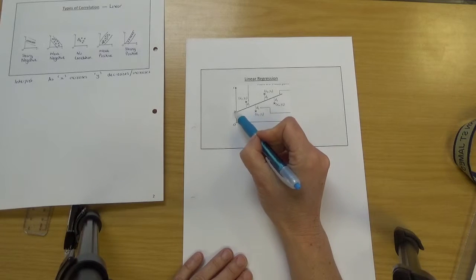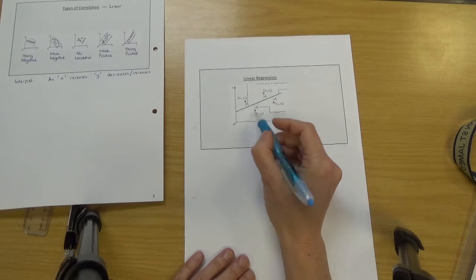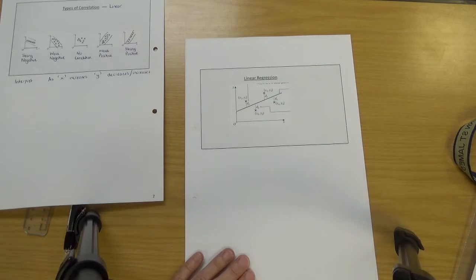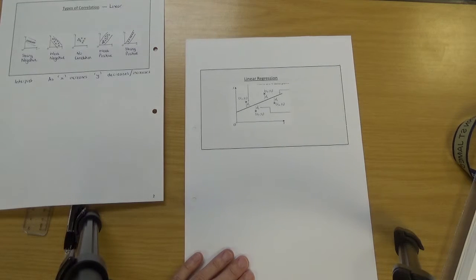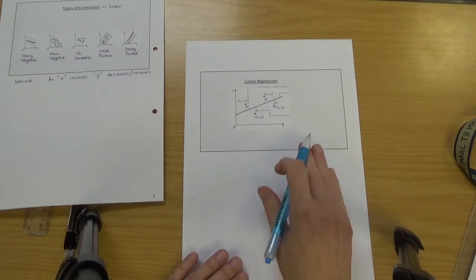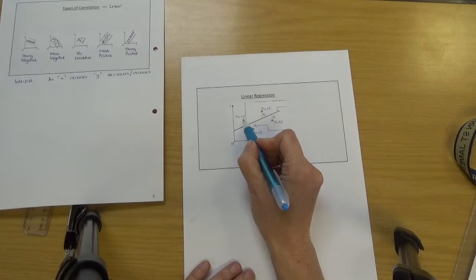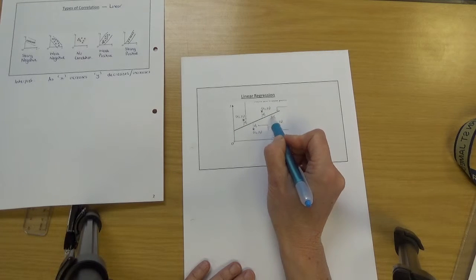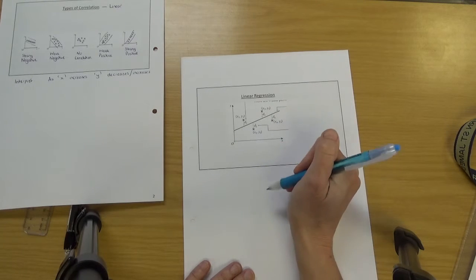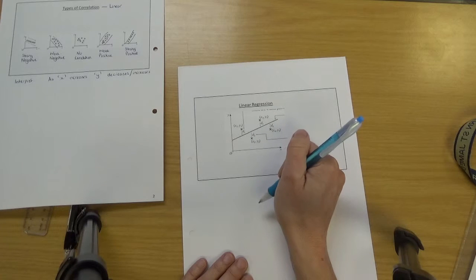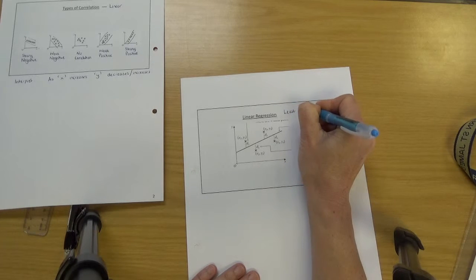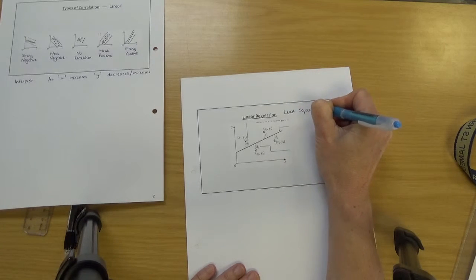Now, if we find that our points lie close to a straight line, we can then find a representative line. And we find this representative line by quite a complicated system of calculations. It measures the distance of each point from the line and then tries to make those differences as small as possible. We call this the least squares regression.